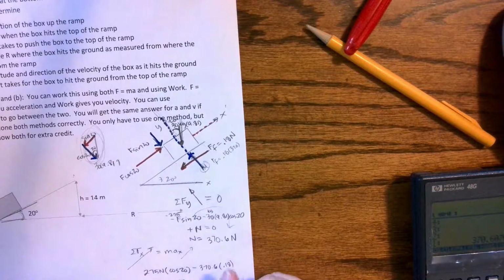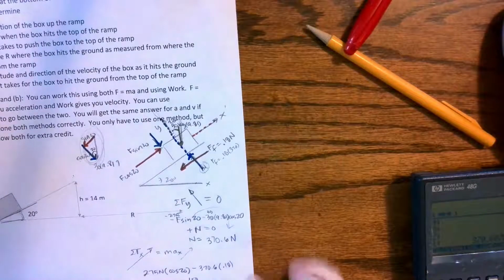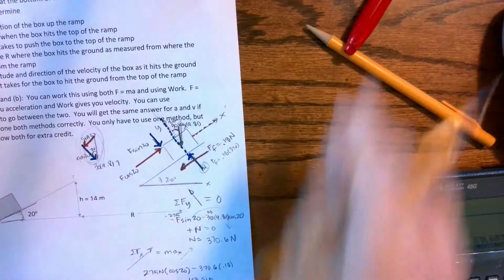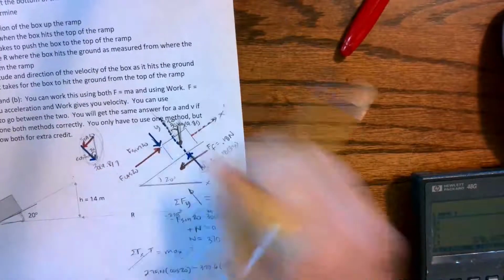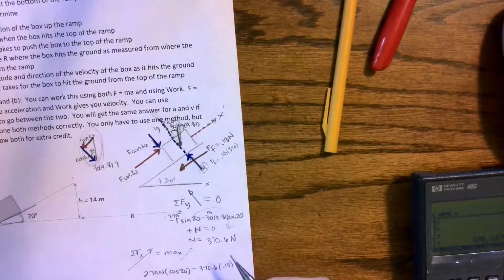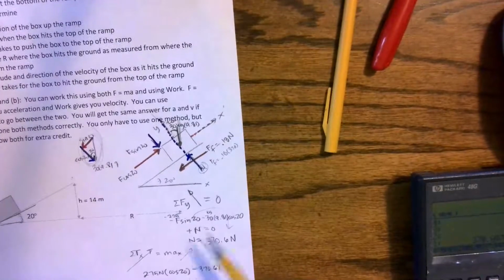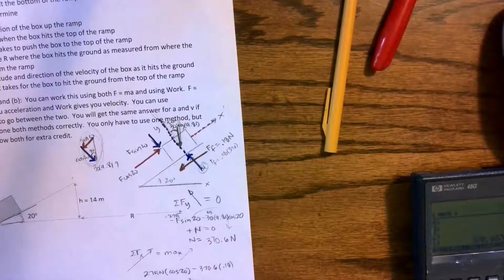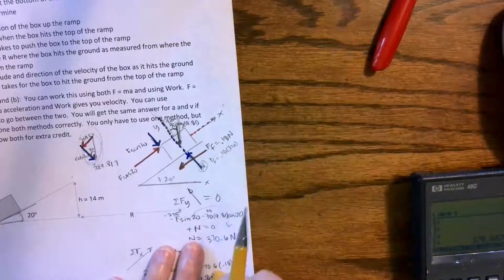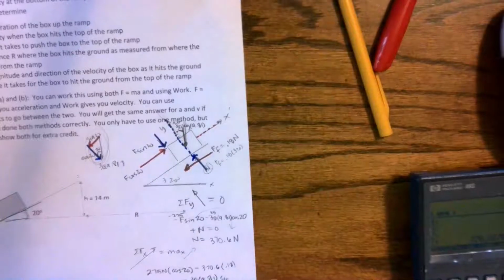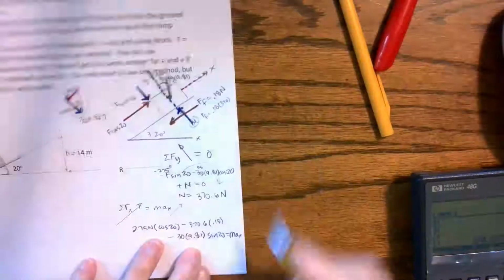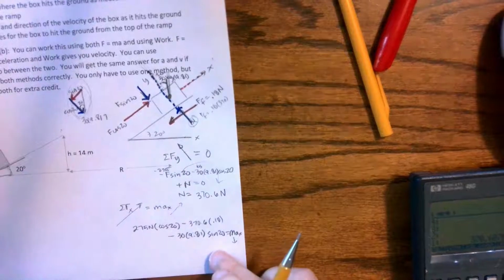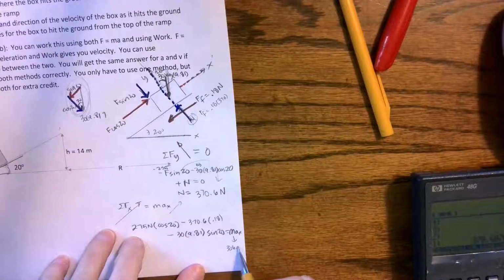So I have minus 150 sine, I don't know where I'm coming up with the 150 today. That's the weirdest thing ever. Minus 30 times 9.81 times sine 20, and that equals mass times acceleration up the block. And keep in mind, we were given mass. That mass is 30 kilograms.